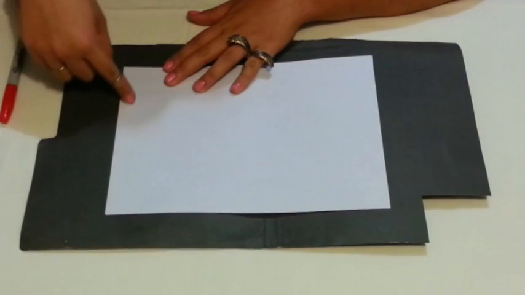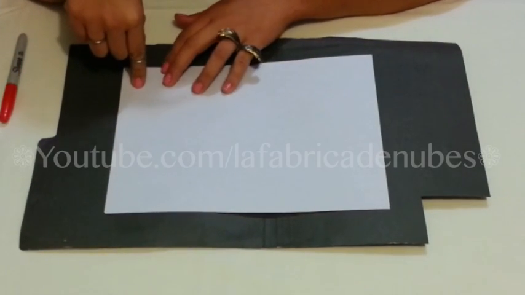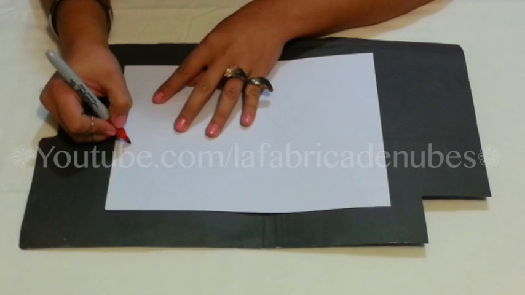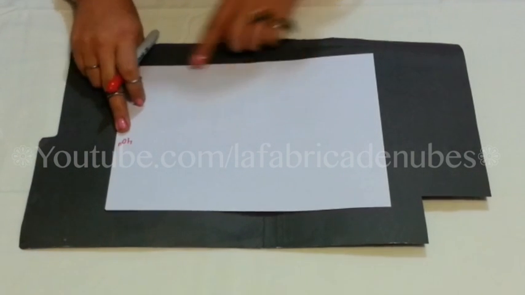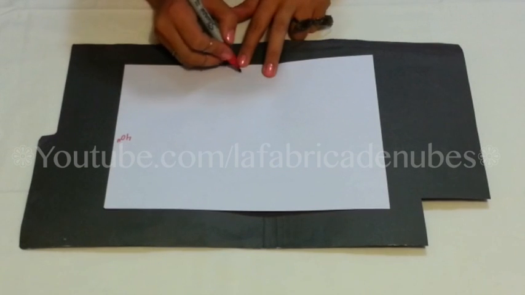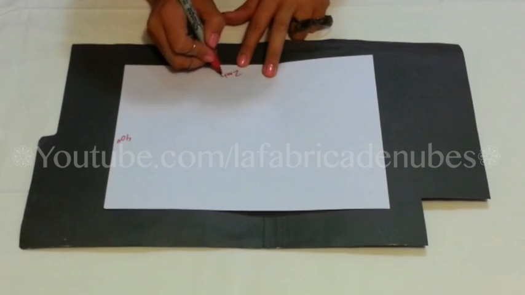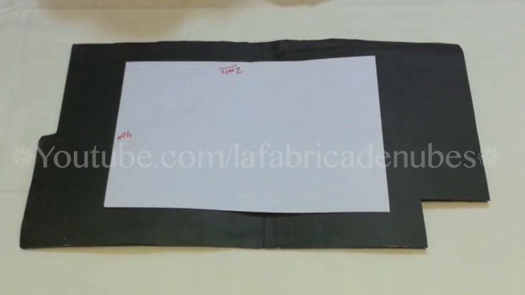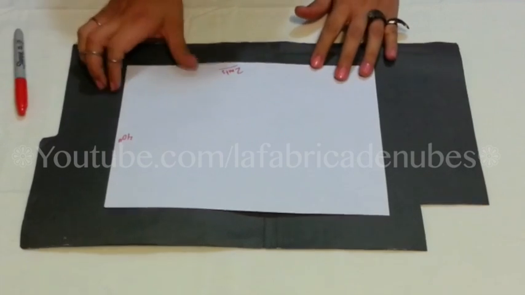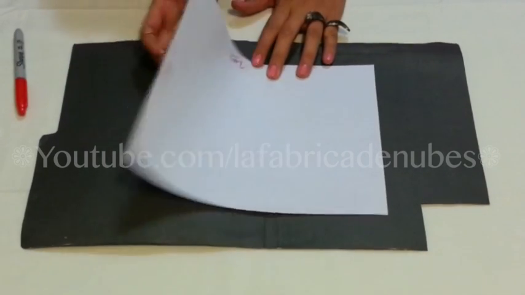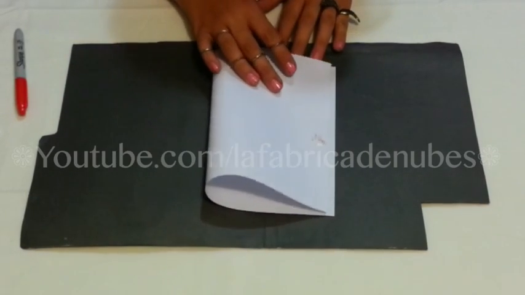Suppose this is my fabric, and the width of your fabric must be at least 40 inch. We are going to use 2 meters of fabric for this dress, unless you want a long dress, then you can buy more. So I will fold my fabric by the middle.